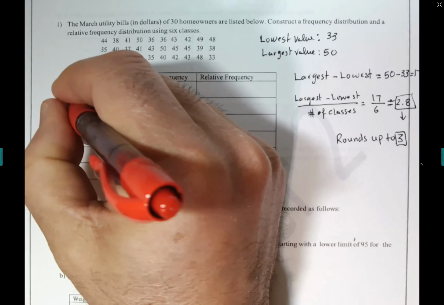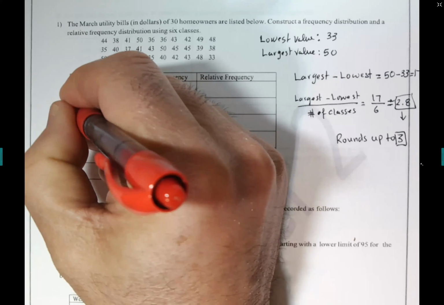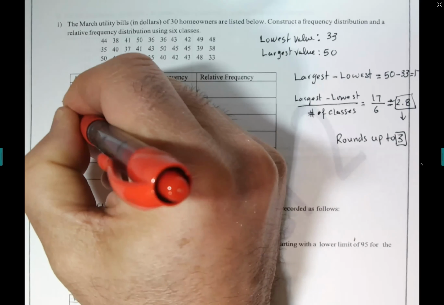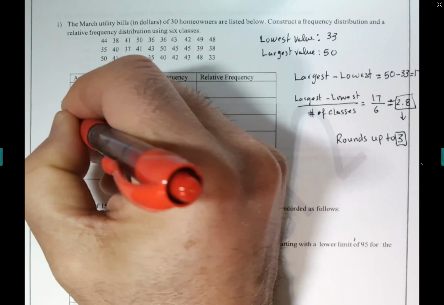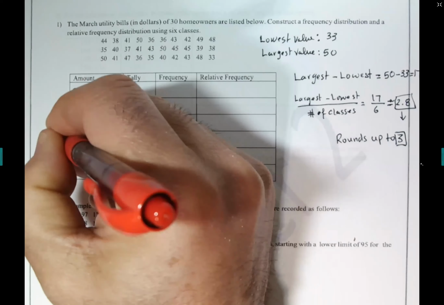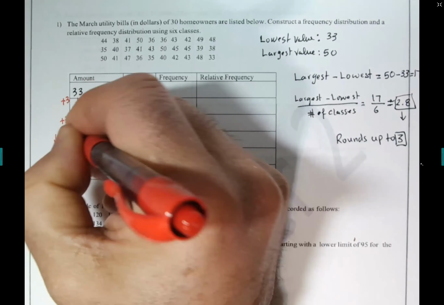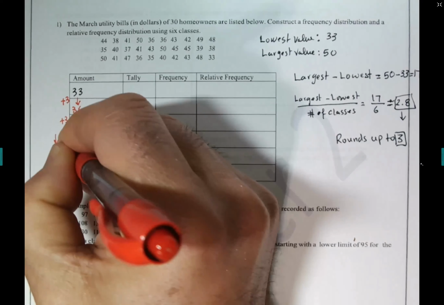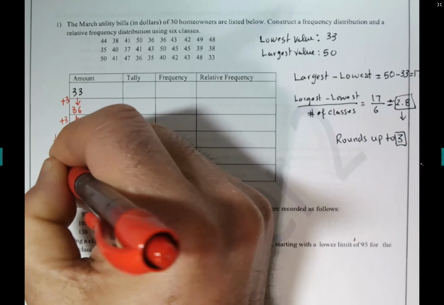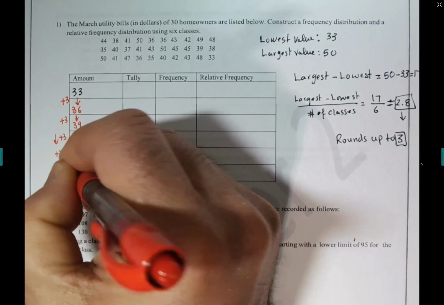Plus 3. Down. So that will be 36. Let's add another 3. 39. Add another 3 this way. 42. Add another 3. 45. Add another 3. 48.